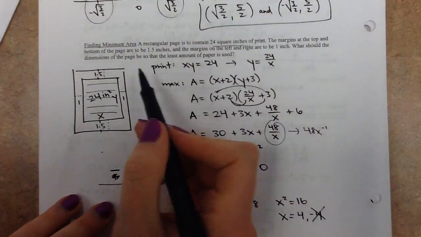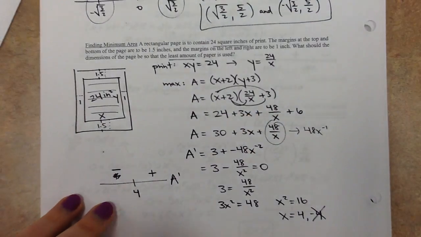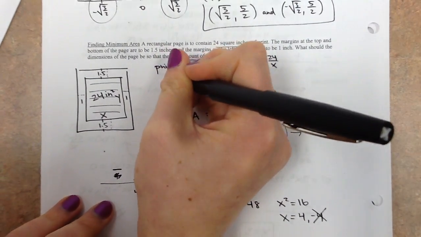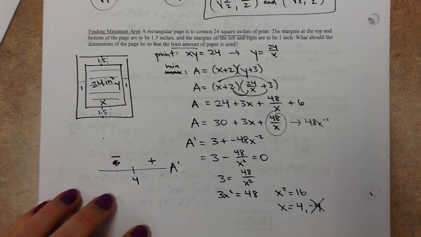So I keep saying maximum. We are trying to minimize. We're trying to get the least amount of paper. All right, so this does turn out to be a minimum value. Make sure you're actually answering the question.